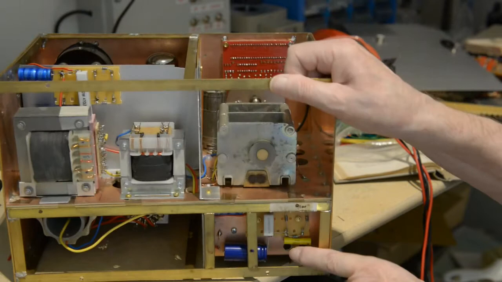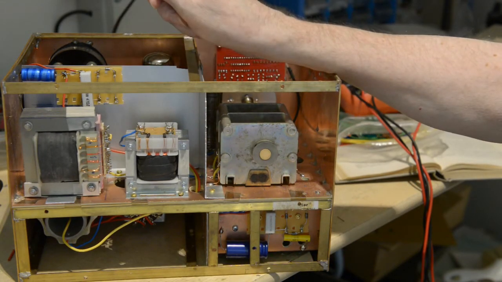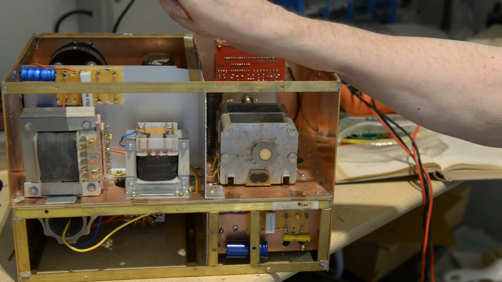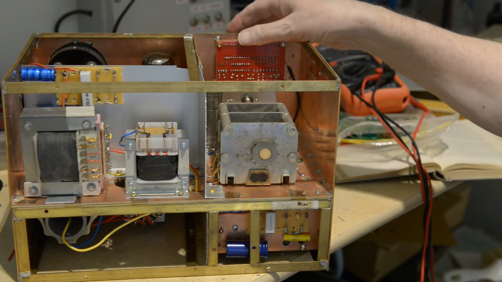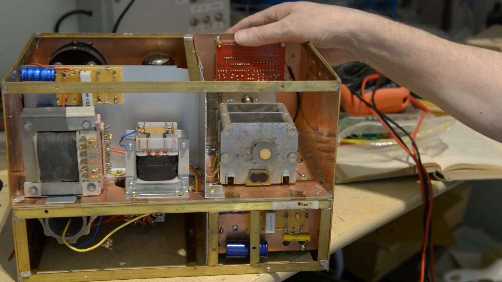The only thing we have to do now is to connect everything up, and then get the power supply in for our frequency counter.